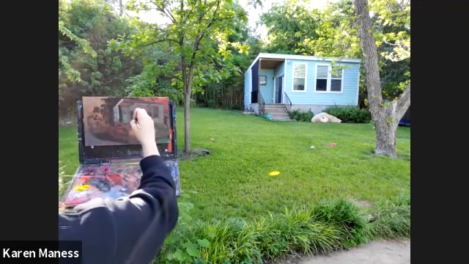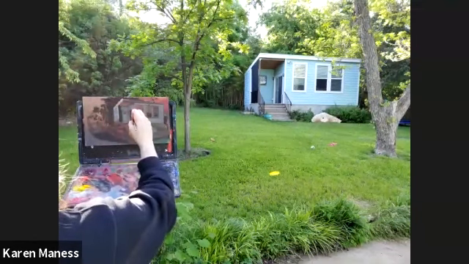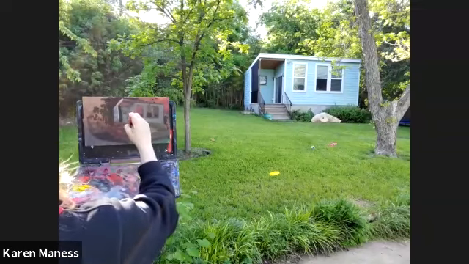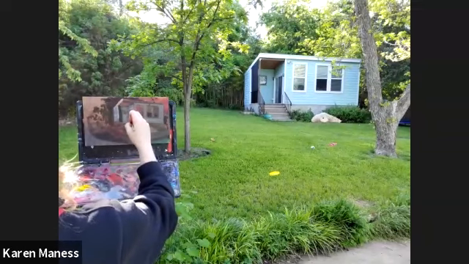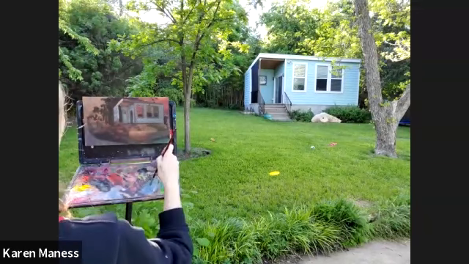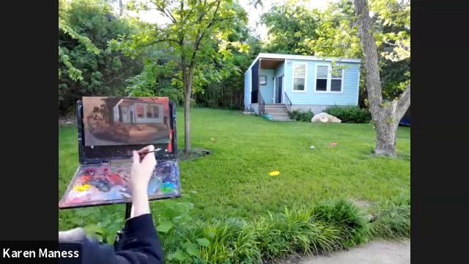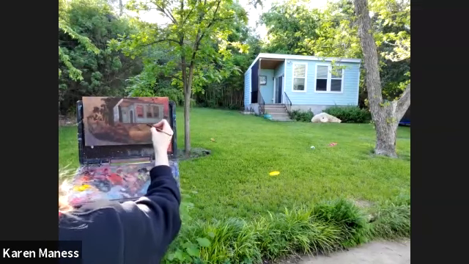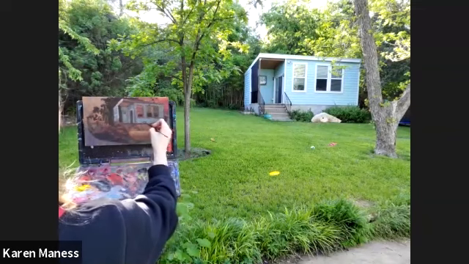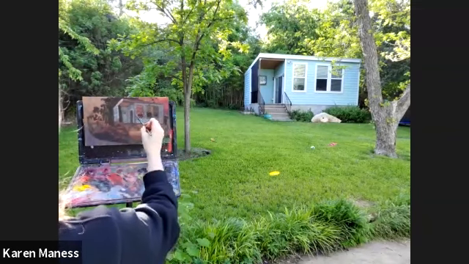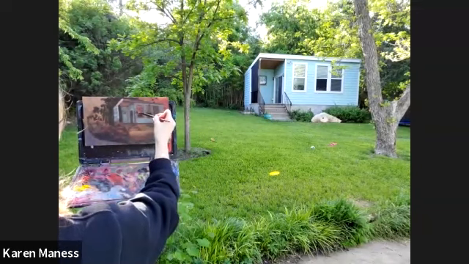I see a little bit of it here. And this is that building exterior. It's just a little more blue, a little warmer, or a little brighter up here towards the front.